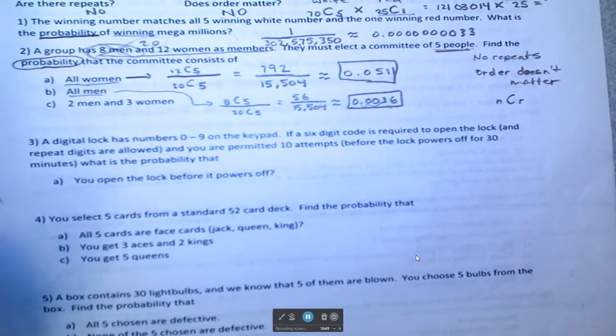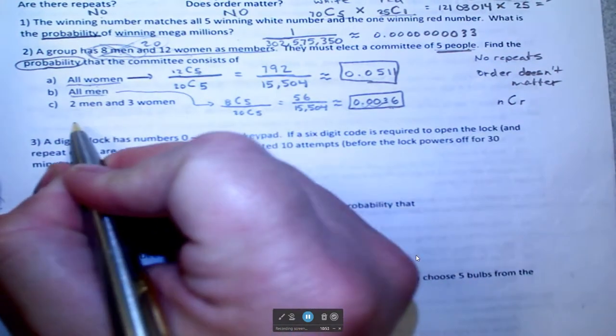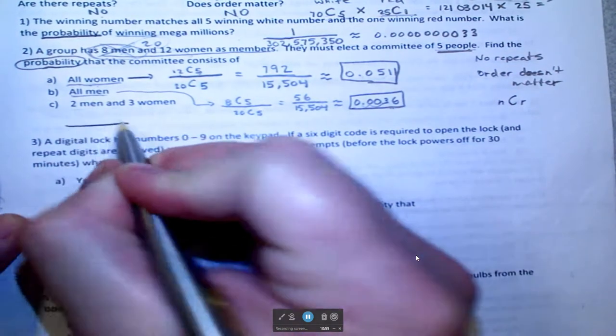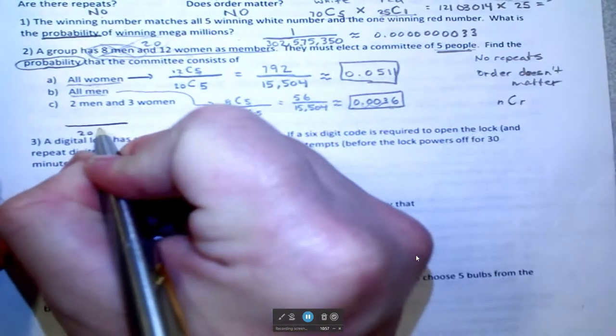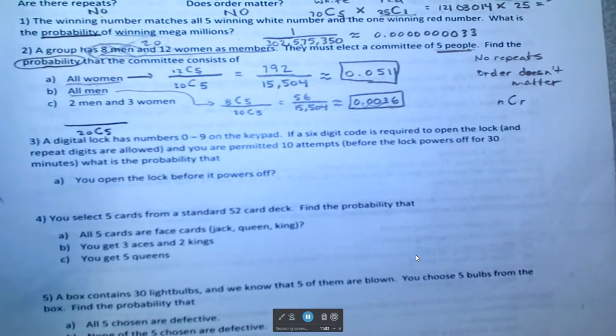Okay, now let's look at Part C, because Part C says 2 men and 3 women. So if you're following along, we know the bottom is going to be 20C5. Why? Because if I ask you 15 questions about this group, the bottom number will not change because that's the total number of people that we're selecting from.